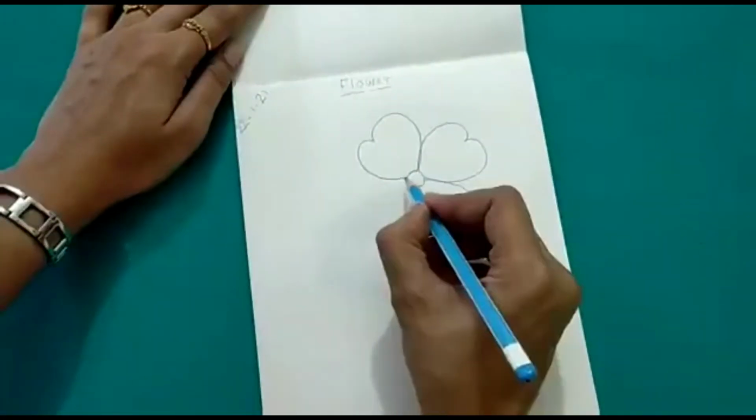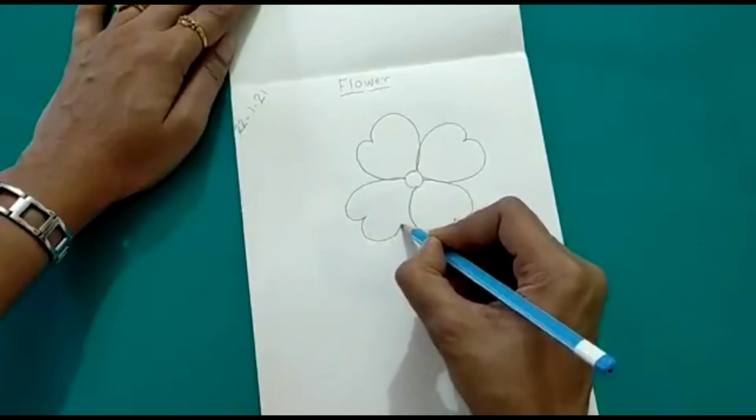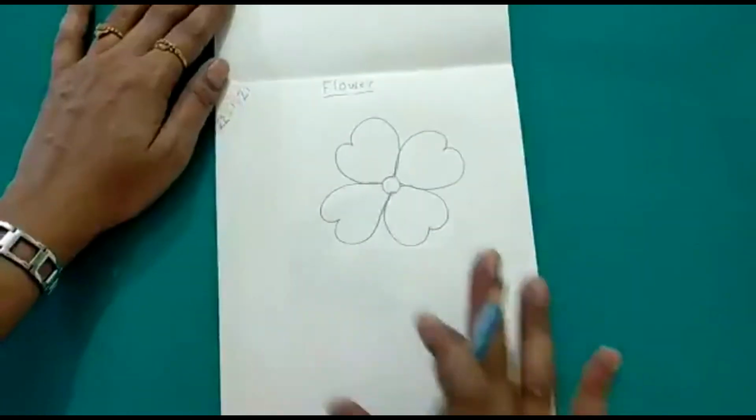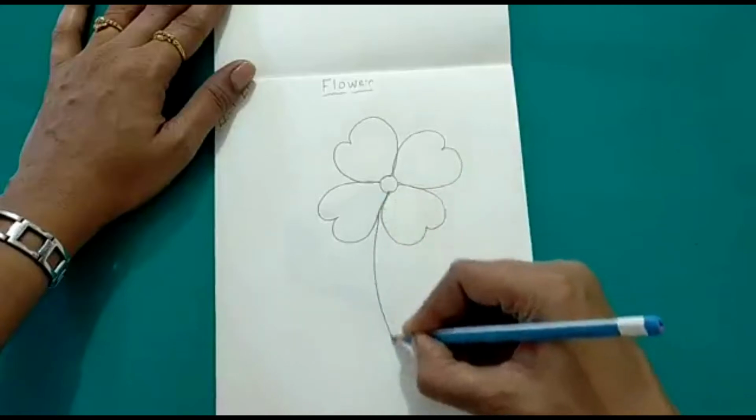So this way you can draw petals. A flower is ready. Now you have to draw a stem for the flower.